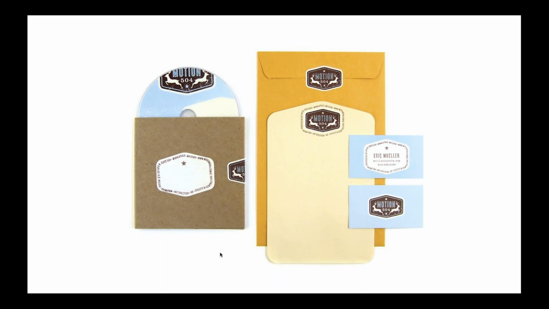Here is Motion 504. This is a production company out of Minneapolis, I think. And what would you say, what keywords would describe this brand? What's the look? Rustic. Yeah, rustic. Definitely this brown paper, simple brown paper. They're sort of North Woods because they got these stags sort of jumping. So they're pushing the Minnesota address a bit.